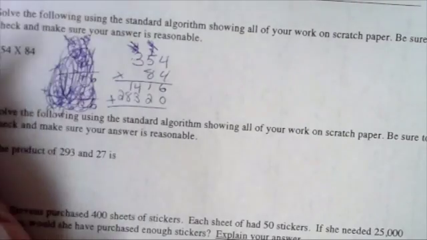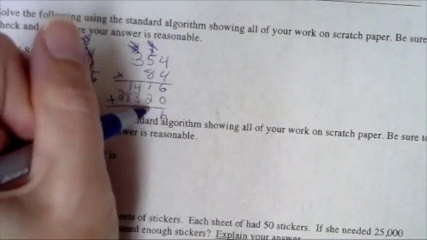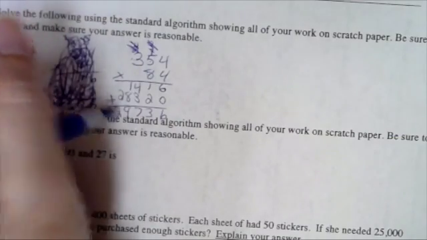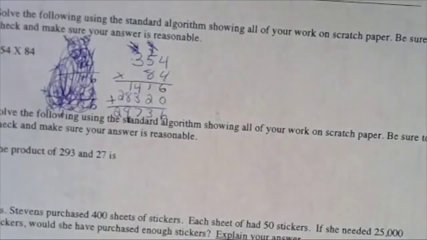We add our partial products. 6, 3, 7, 9, 2. 29,736.